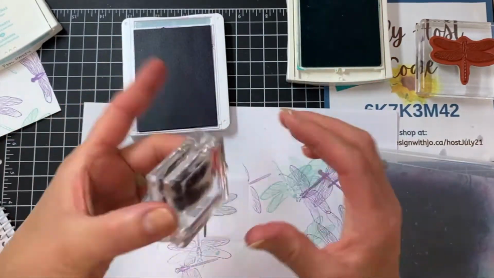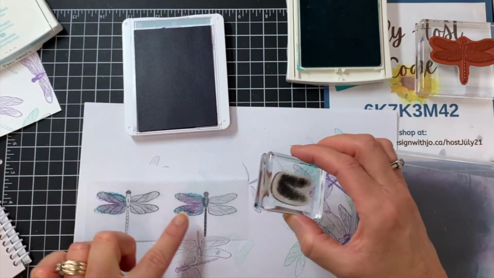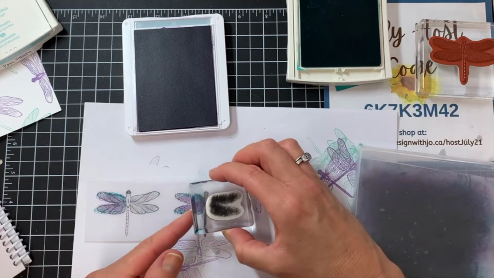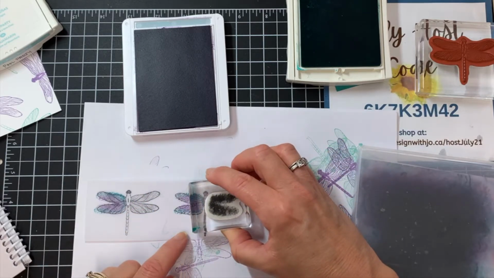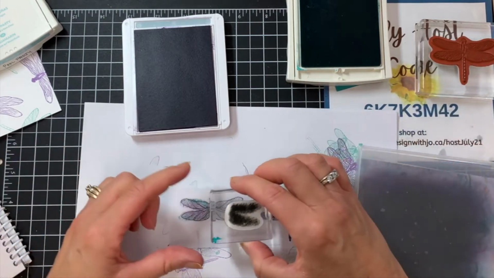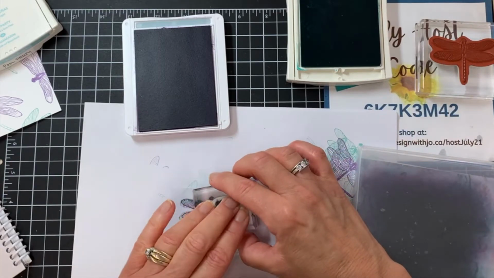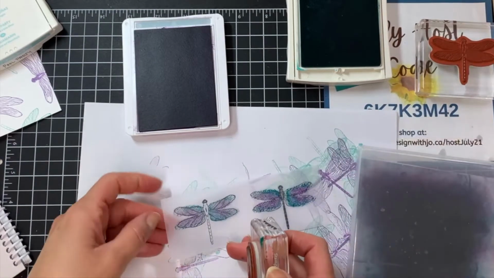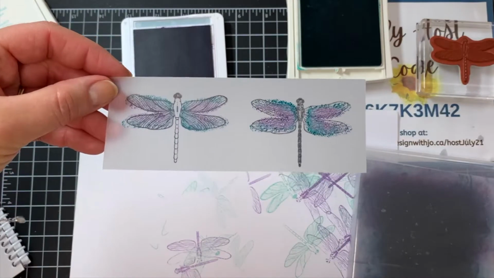So now turn it around, do the same thing. So because I put the darker one here, I'm going to do the darker one again here, right over top. I don't have to be in exactly the same spot, and then the lighter impression here. And there's plenty of ink left for that lighter impression.